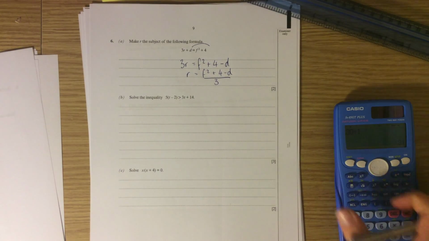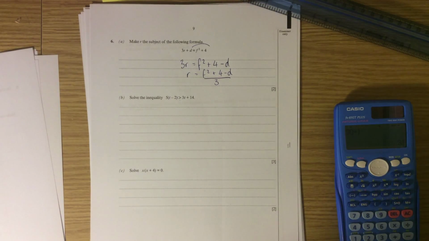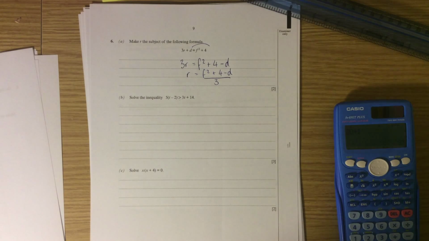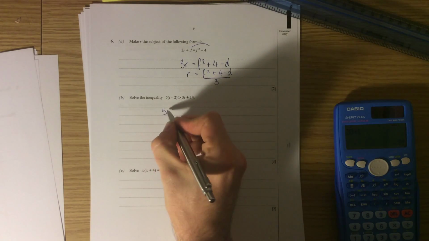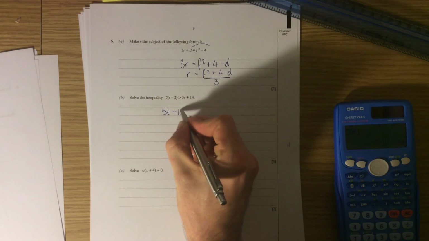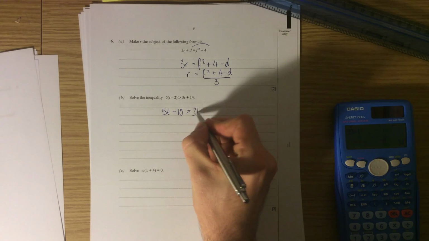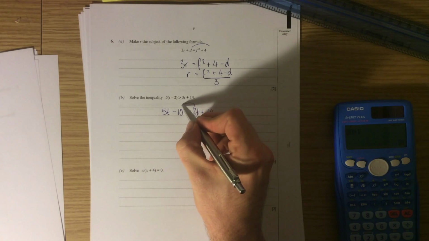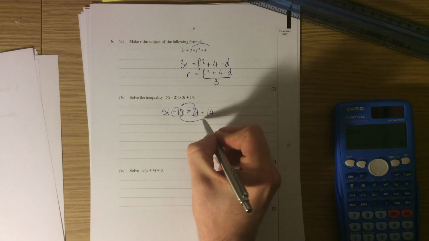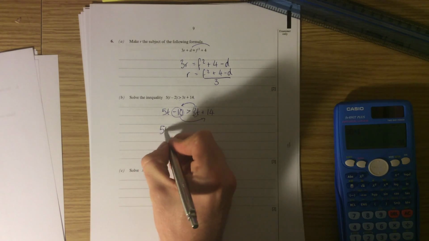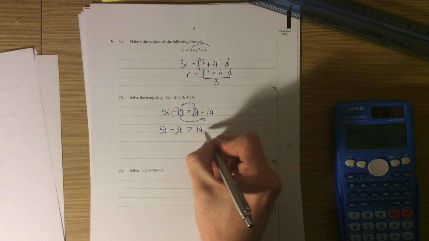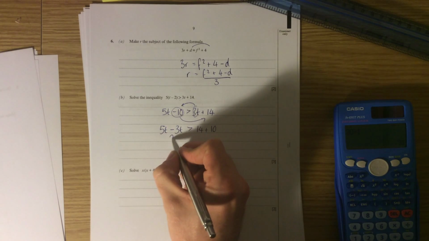Solve the inequality. Inequalities work in exactly the same way as equations and how we solve them, but make sure we keep the inequality sign in between as opposed to an equals. First of all, expand the bracket. 5t minus 10 is greater than 3t plus 14. I am going to move the 3t to the left hand side and the minus 10 to the right hand side. I will have 5t subtract 3t is bigger than 14 plus 10.